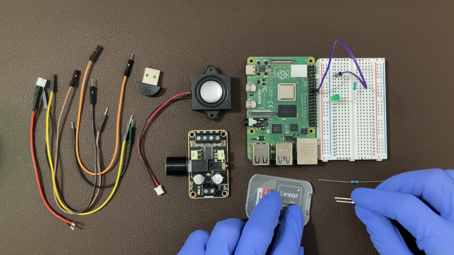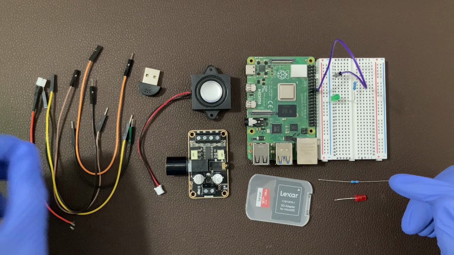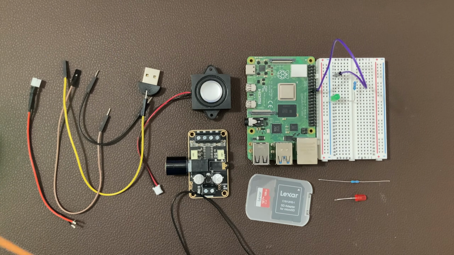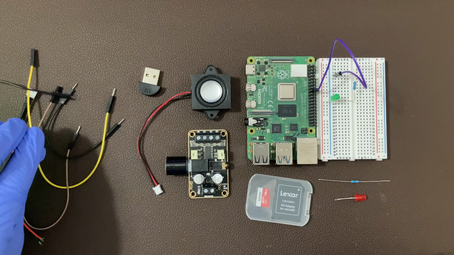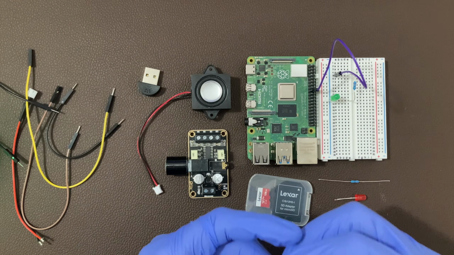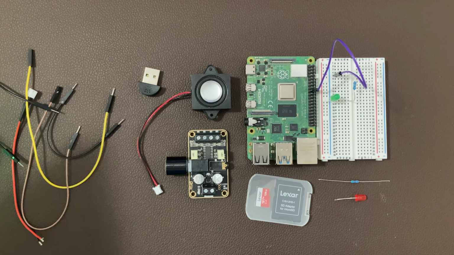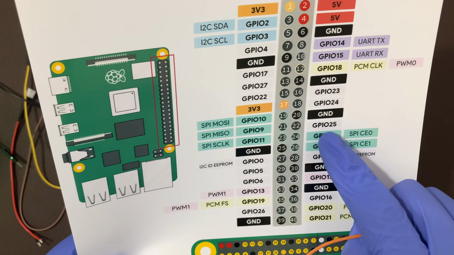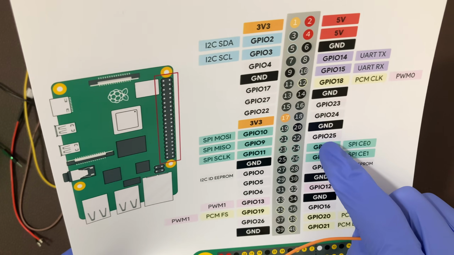Alright, we are going to do the same thing for the red LED. So this time we're going to use pin 25. 25 is just 2 pins down of 24.